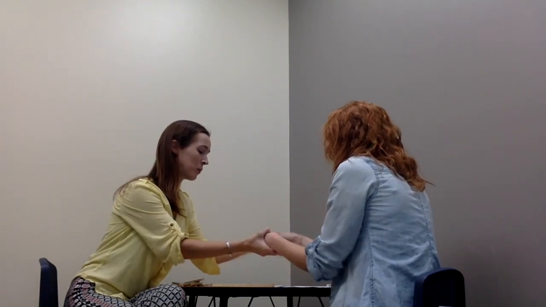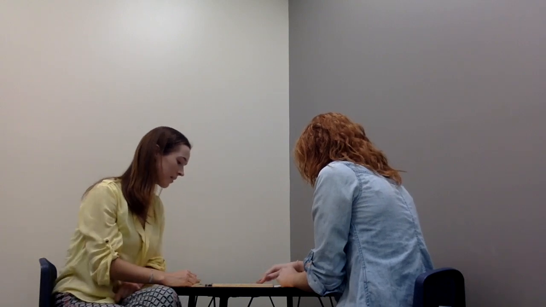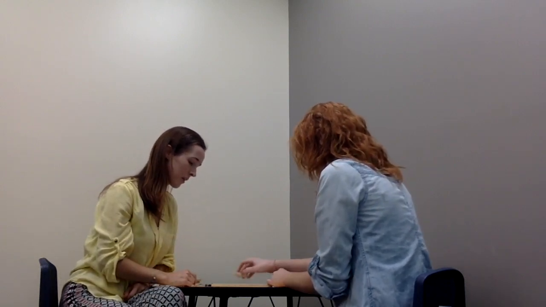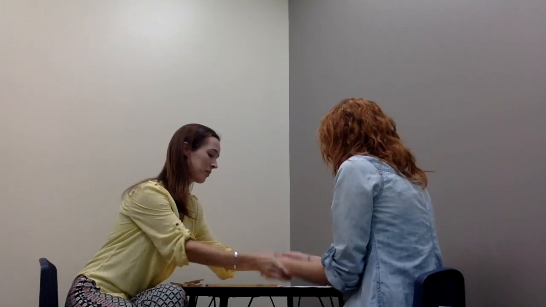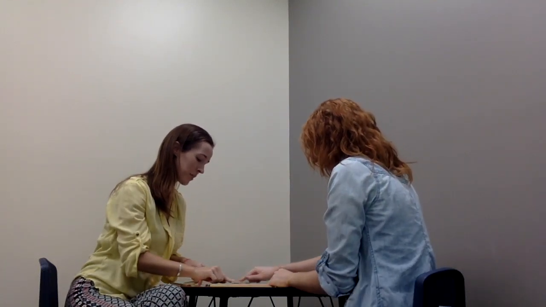Do you want more puzzle piece? Would you like more? Sign more. Oh, here's another puzzle piece. That's a little chicken. Baby chick. Where does it go? Would you like help? Say help. Oh, good asking. Good signing. Goes right here. Push it in. Very nice.